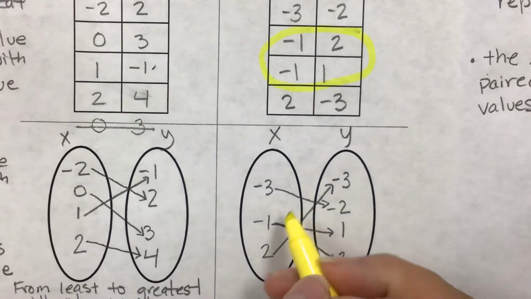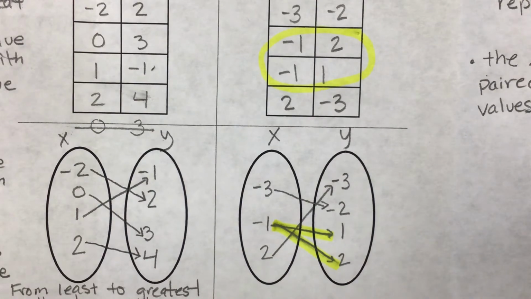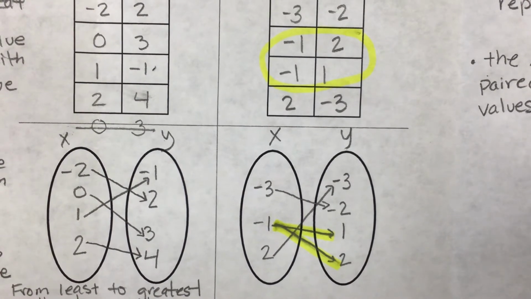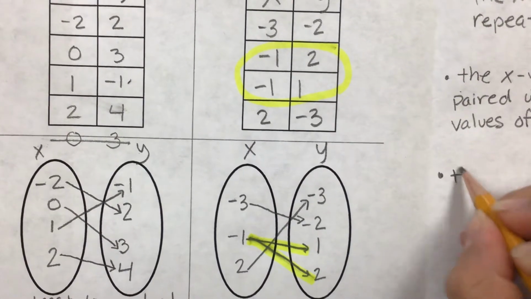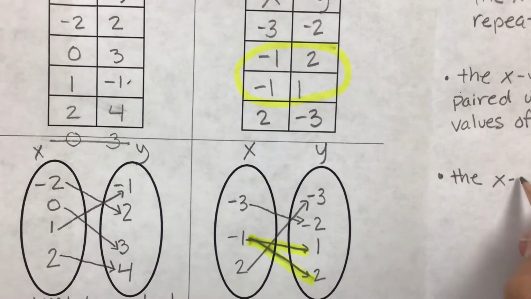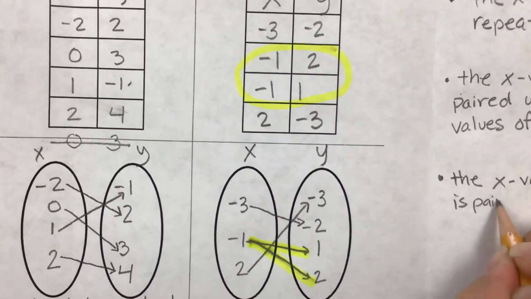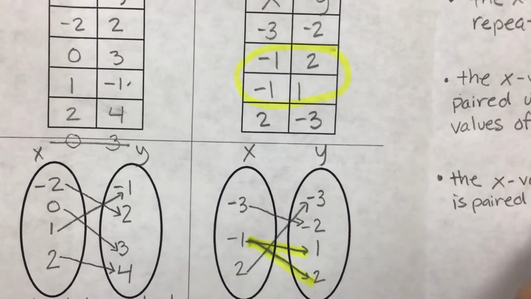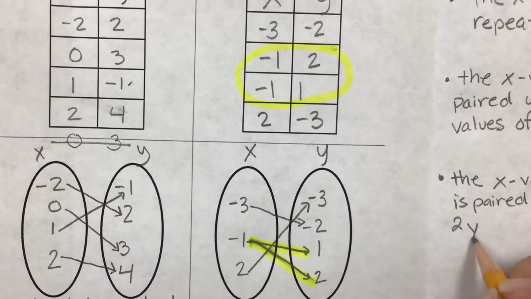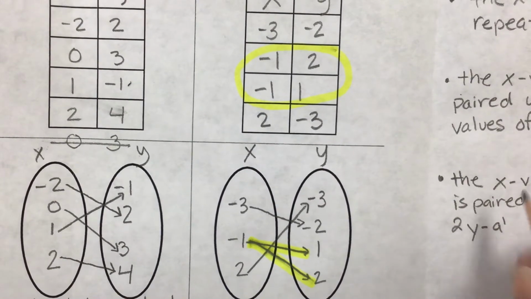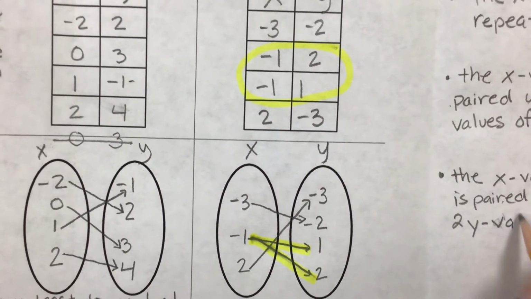So the problem was this. It doesn't look like the x repeat anymore, so that's why that's important. We want to look for that the x value is paired with 2 y values to make it not a function.